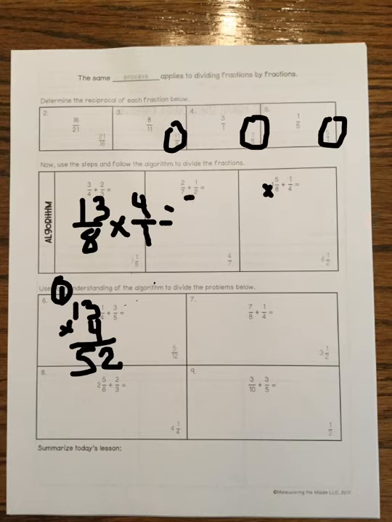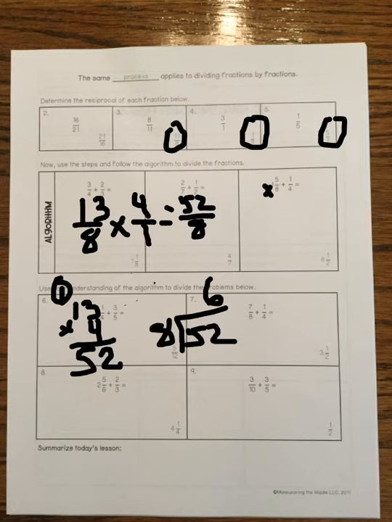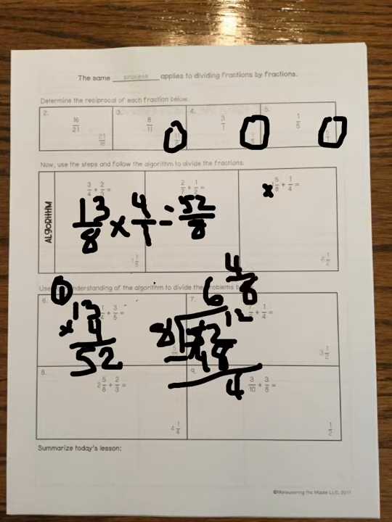So I ended up with 52. And I'm dividing that by 8. So 52 divided by 8. 8 times 6 is 48. So I'm going to subtract. Okay, so I know that 52 minus 48, I have to borrow, and that's going to be 12. 12 minus 8 is 4. So I ended up with 6 and 4/8. And I know that reduces down to 6.5. Okay, that looks good.